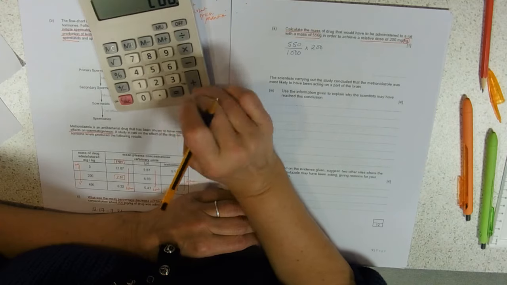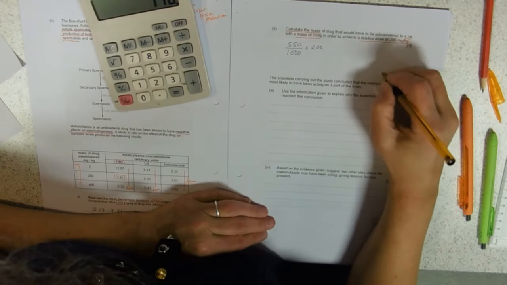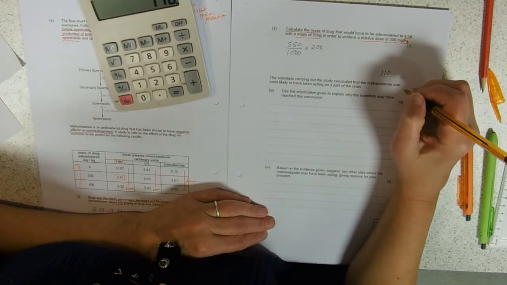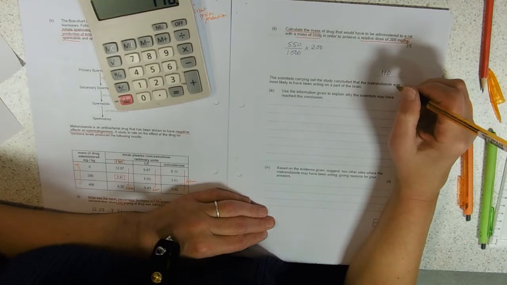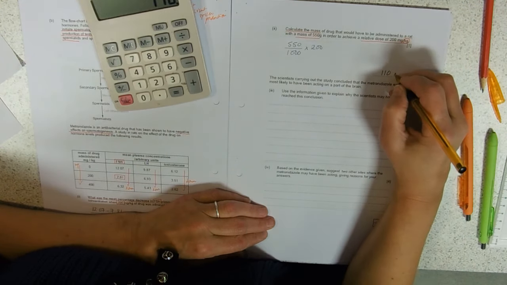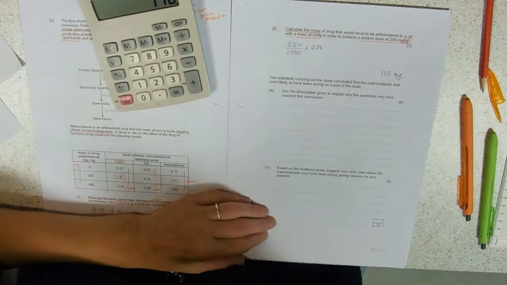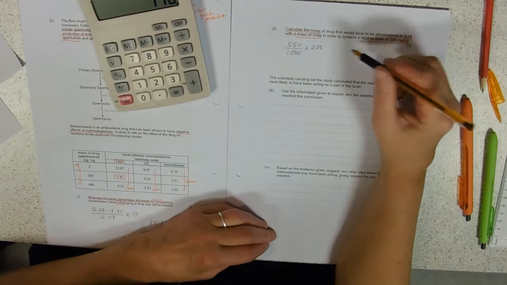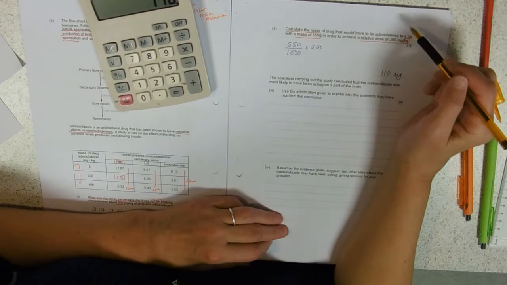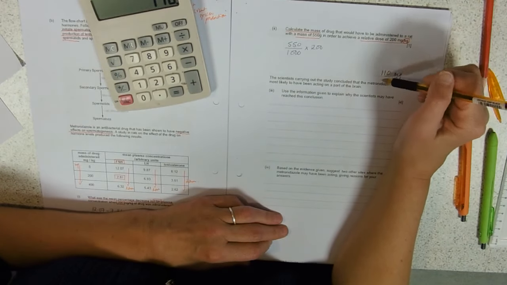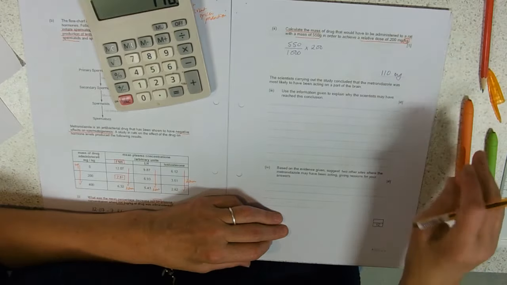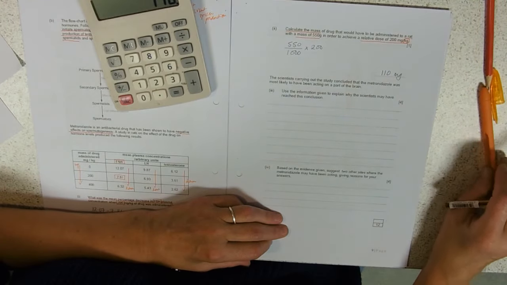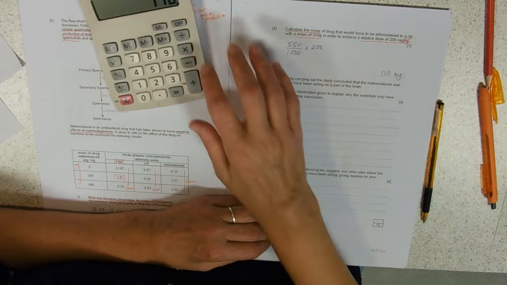Times 200 equals 110 milligrams. And that makes sense, doesn't it? Because actually it is half a kilogram, and so we need about half the dosage of the drug to make it up. So doing a quick mental check is always a good idea.